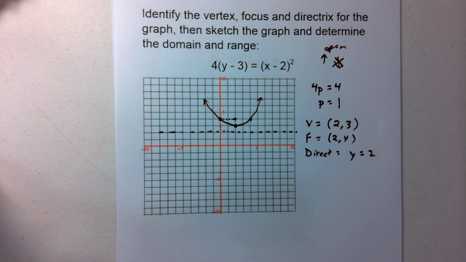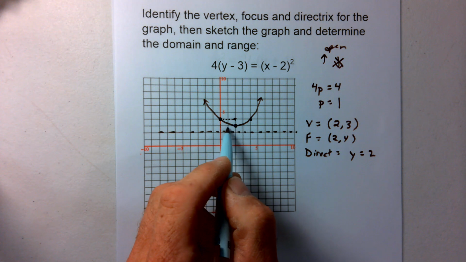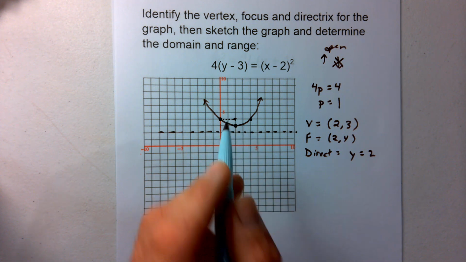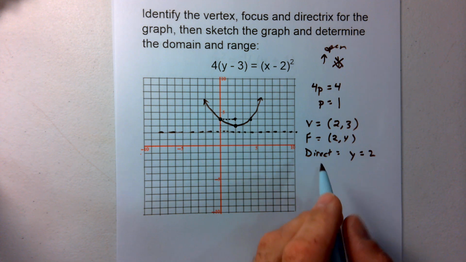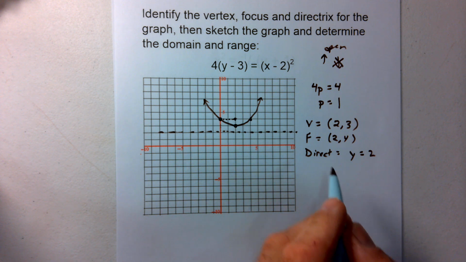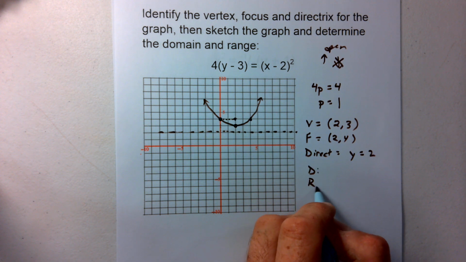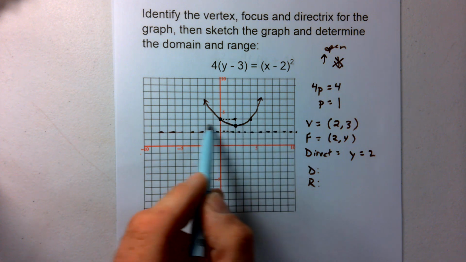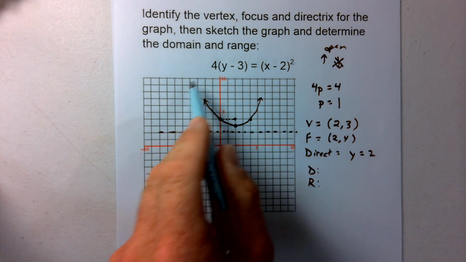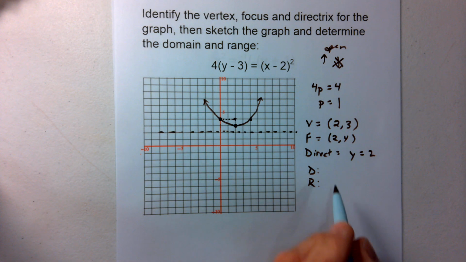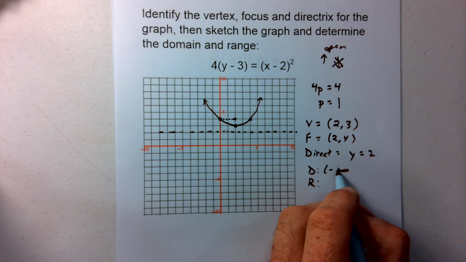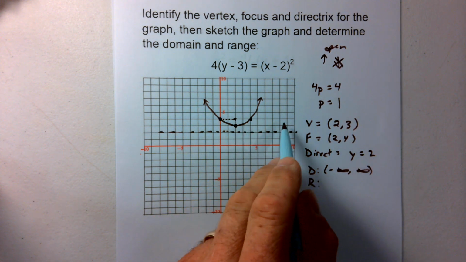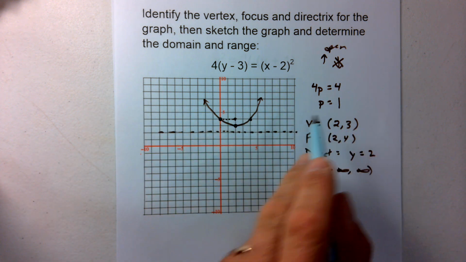Again, if you don't like that, you can go ahead and plug in a value to the left or to the right of it, and be able to come up with that point. The last thing I want you to find is the domain and the range. Remember, the domain is talking about the x values. So if I were to draw this graph, what values would I need to be able to see this parabola? And my domain is negative infinity to infinity, because I would need all of the x values.